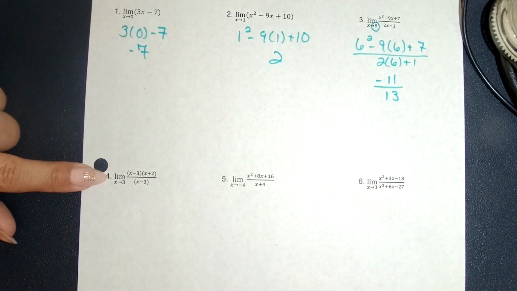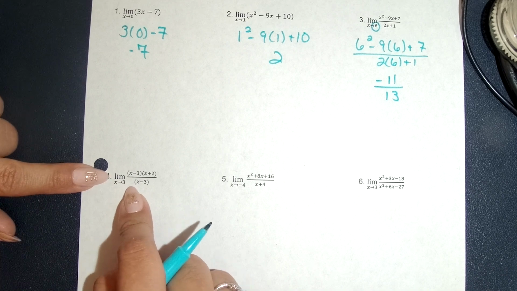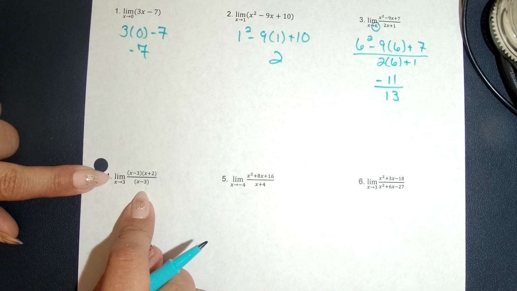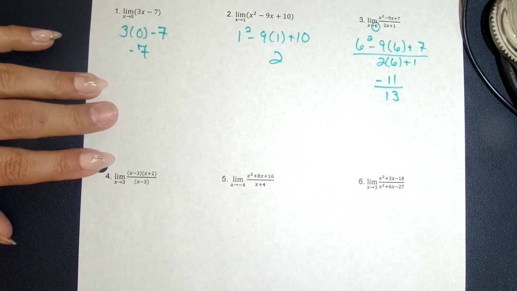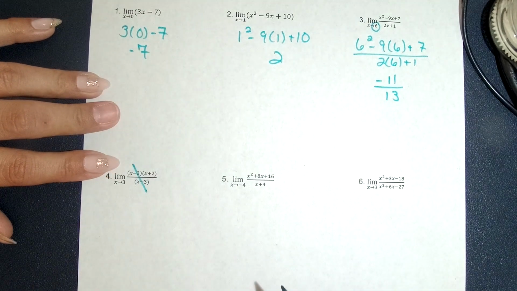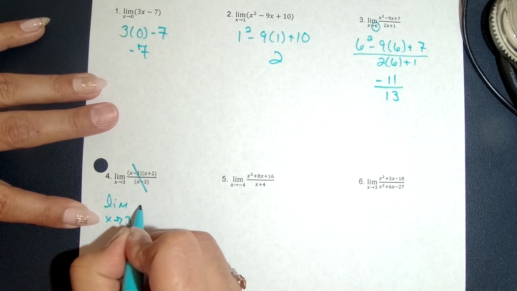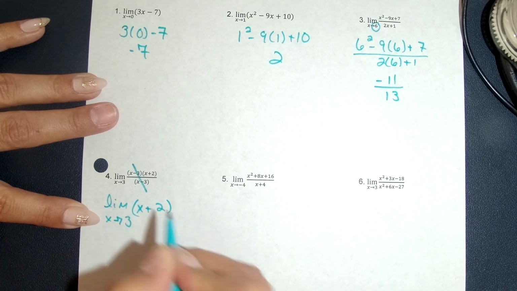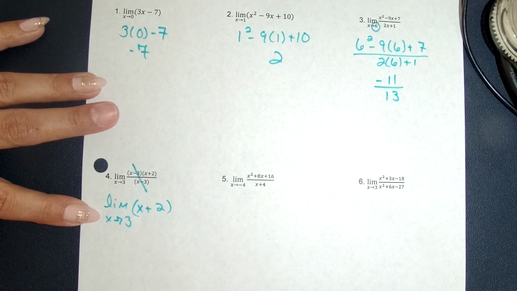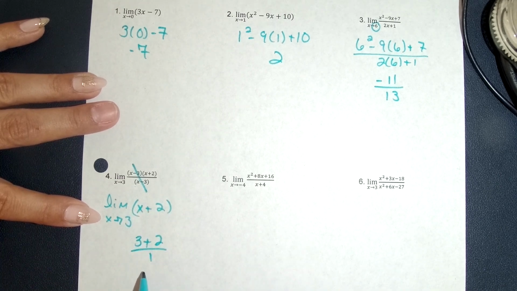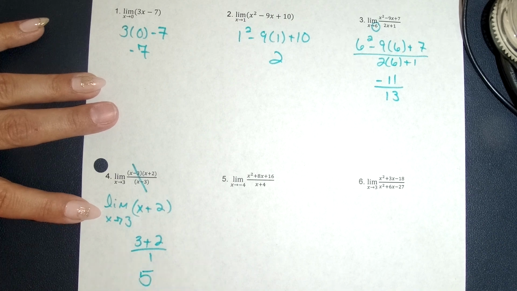All right, number 4. When you put this in your calculator, you got error, yes? Okay, so what do we notice about the numerator and denominator? They're the same, so what should I do? Cross it out. Very good. So when I cross it out, I have the limit as x approaches 3 of x plus 2. So now what can I do? 3 plus 2 over 1, which gives me 5. Very good. Questions?